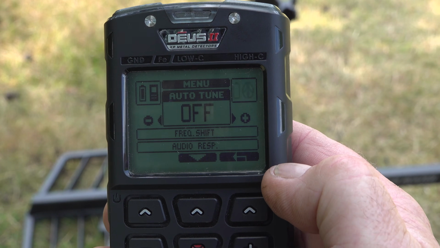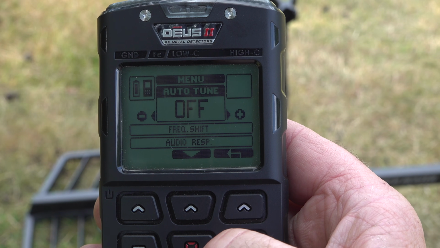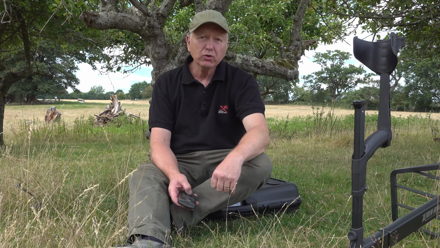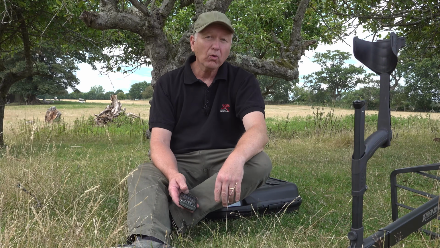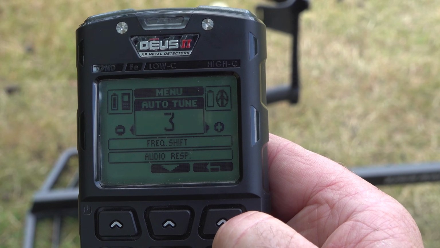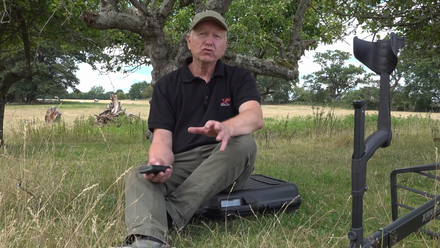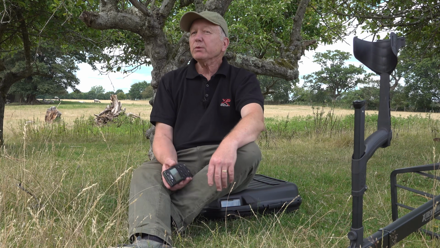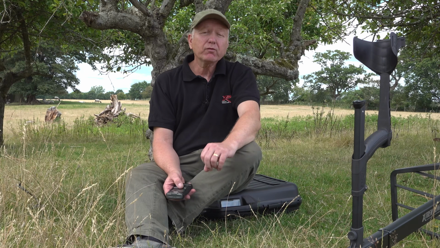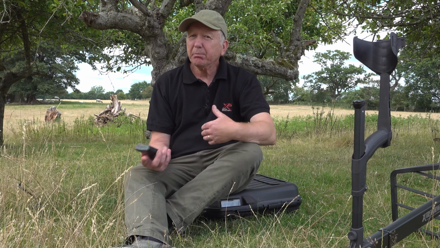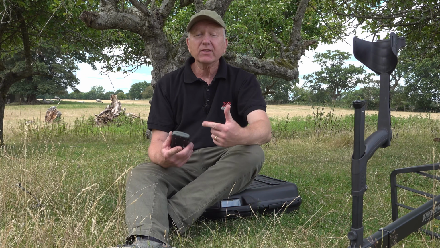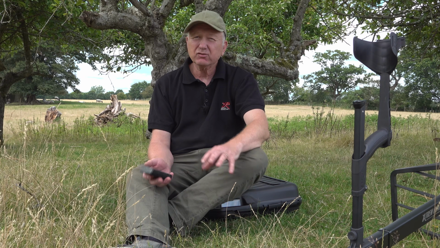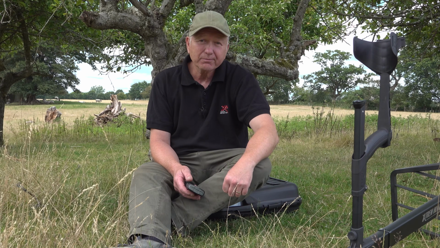Let's go down to Autotune. Now Autotune is off as standard, so when the machine starts to drift, you press the pinpoint button to retune it, but you've got Autotune on. You can turn it up to different levels. So as soon as the machine starts to drift, the Autotune resettles it again. But there's one thing with Autotune you need to be aware of. If you've got Autotune on and you keep passing over a target, eventually the Autotune will eliminate that target. So for pinpointing a target, it's always best to turn the Autotune off.